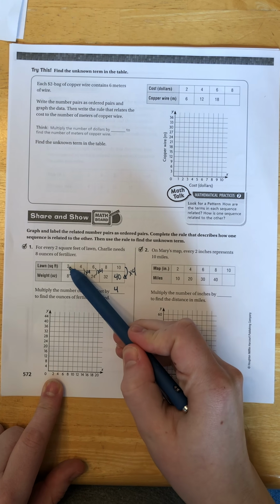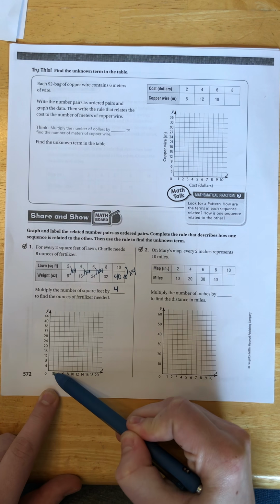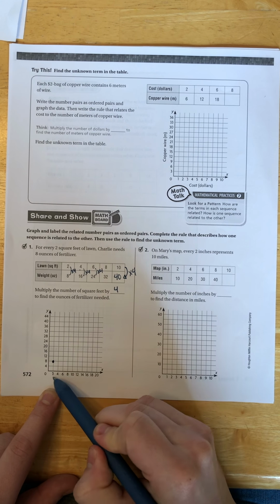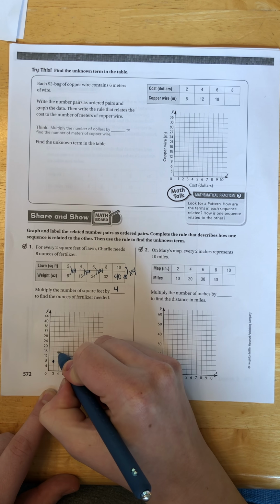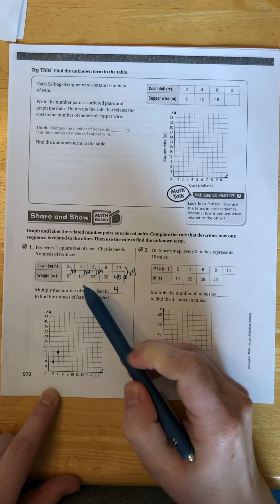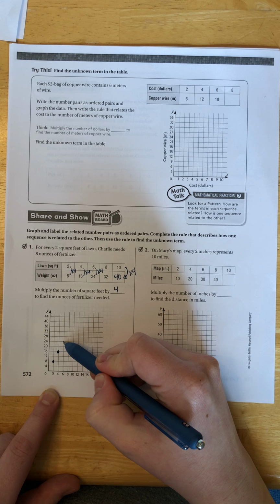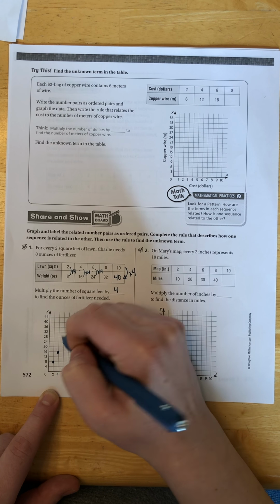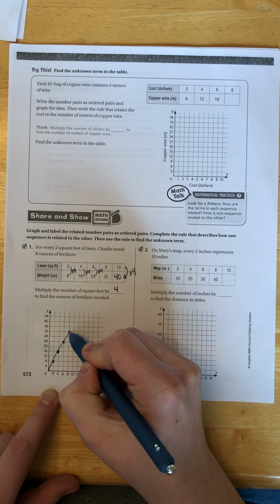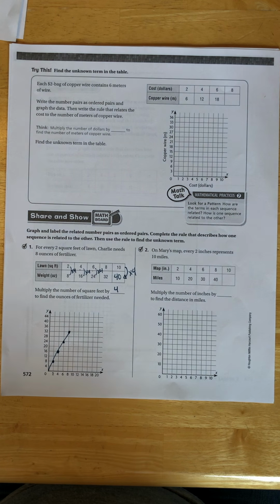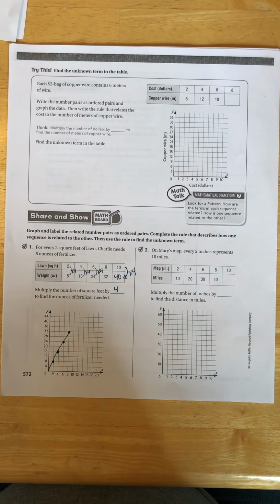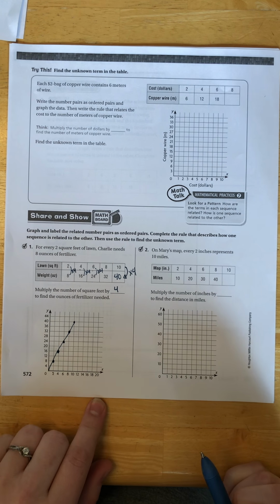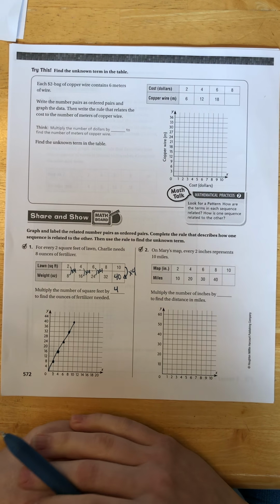Here we go. 2 over 2 and up 8, over 4 up 16, over 6 up 24, over 8 up 32. And we are going to connect those lines. And that's it. Simple as that. Oh, I forgot my 10 and 40. That's also important. Let's do another one.